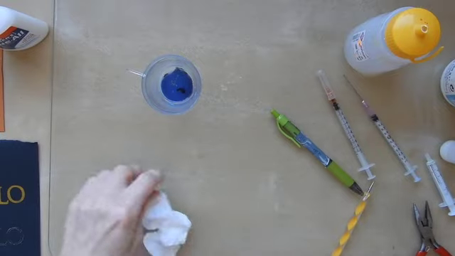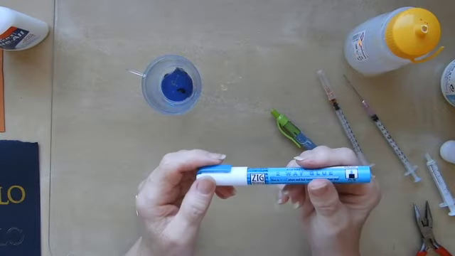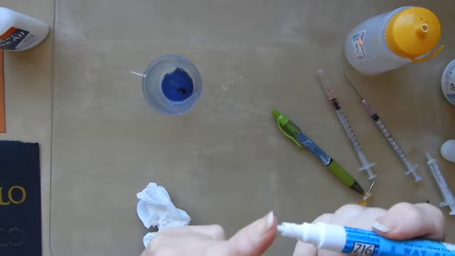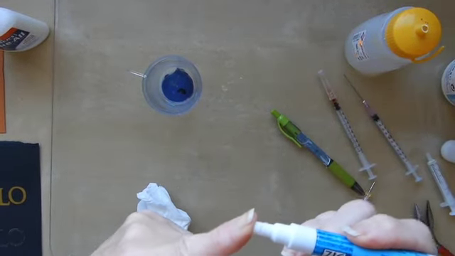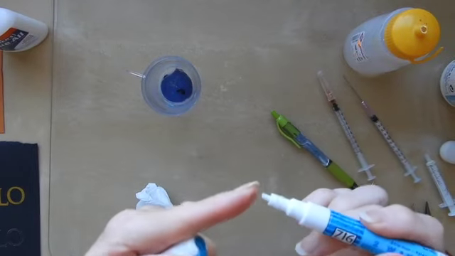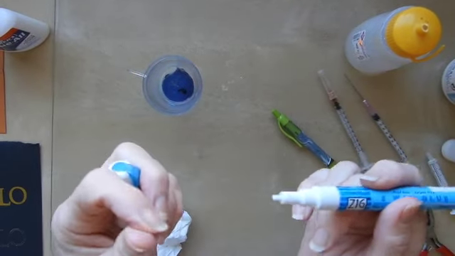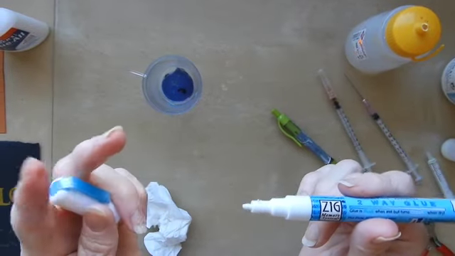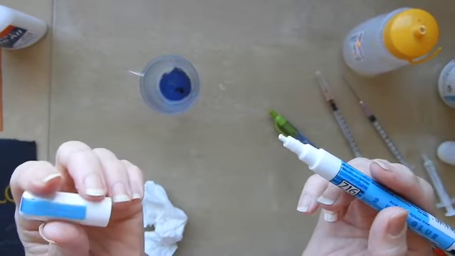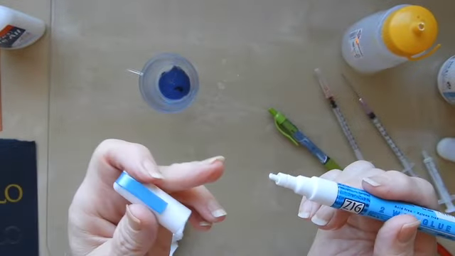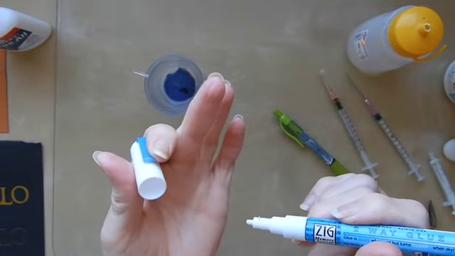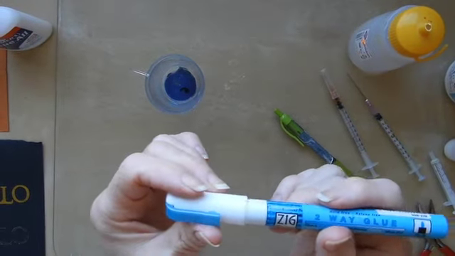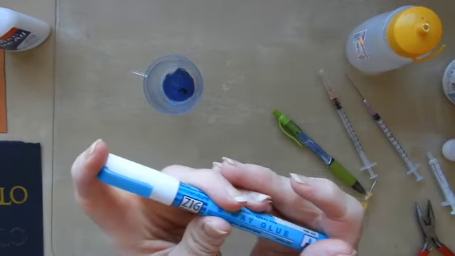If you have a Zig Glue Pen, the reason I haven't used this one is because it's got one of these nibs that pops in to aid the glue coming out. And although I haven't tried it, I suspect that it won't draw that well in my machine, simply because it's quite possible that it will need pumping before the design is finished. So you could try it if you've got one handy. I haven't tried it.